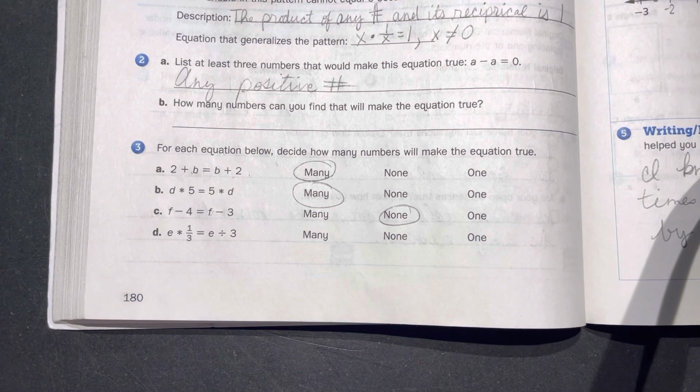Guys, I need heads up off the desks, eyes open. I know it's Monday morning, but you gotta wake up. What's the one number you think could work there?